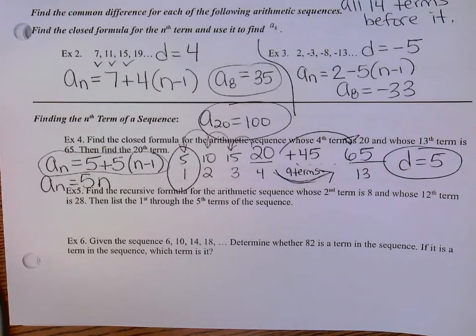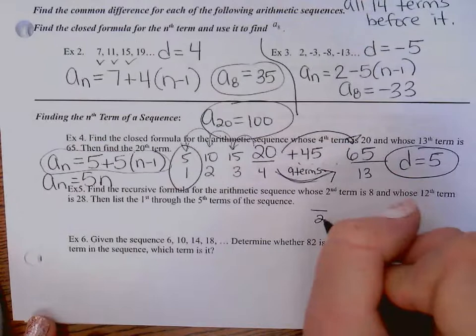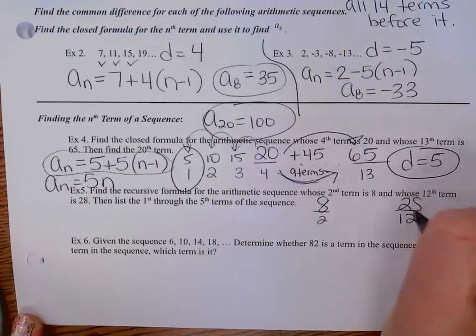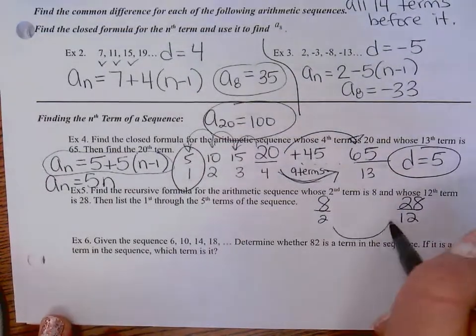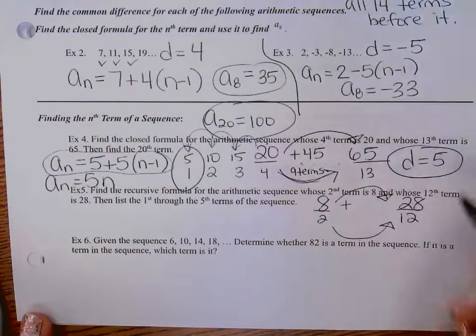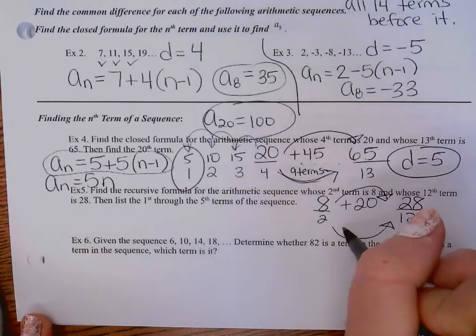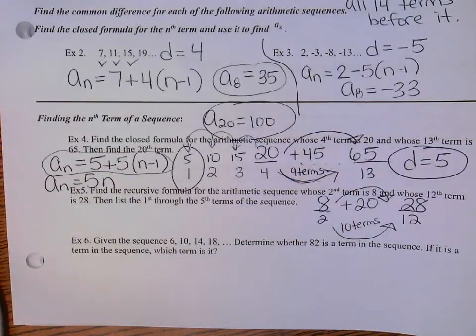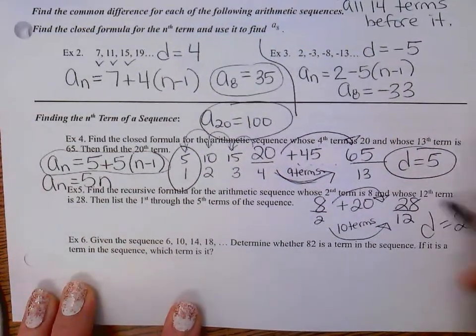Find a recursive formula this time. They're giving you the second term is 8 and the 12th term is 28. So how many terms did you go up and how much did you add total? So we added a total of 20 and then there were 10 terms. So what does my common difference have to be? 20 divided by 10, my common difference is 2.